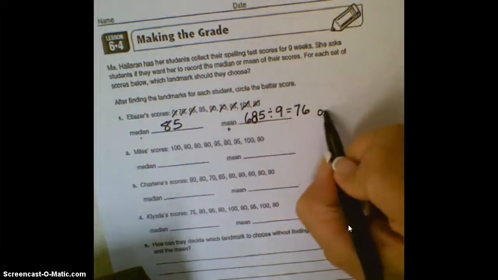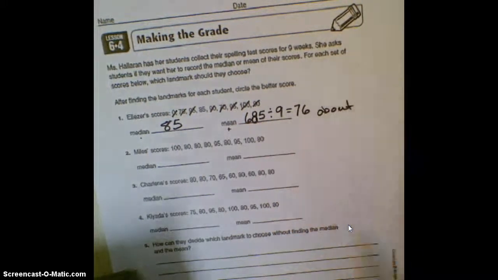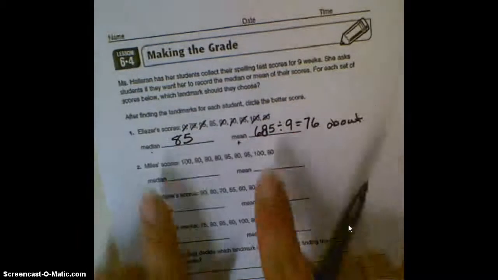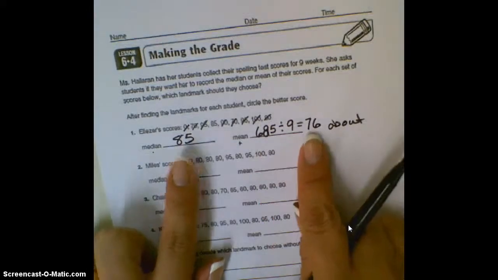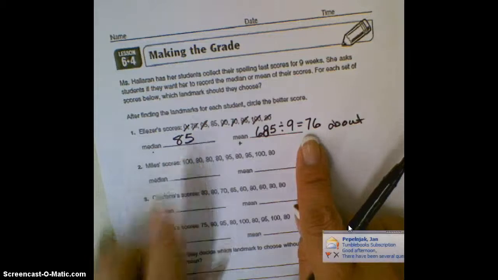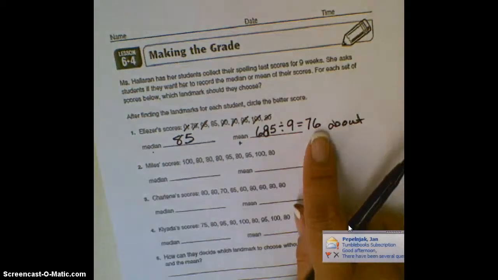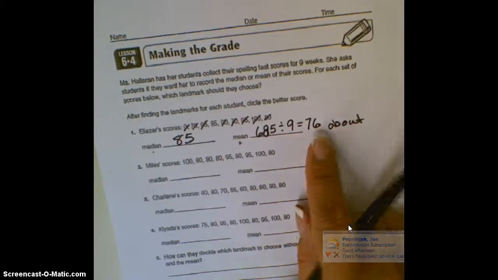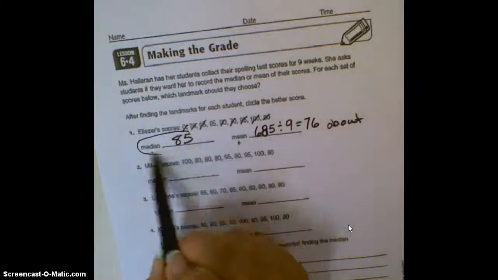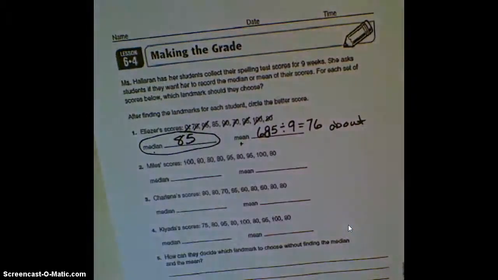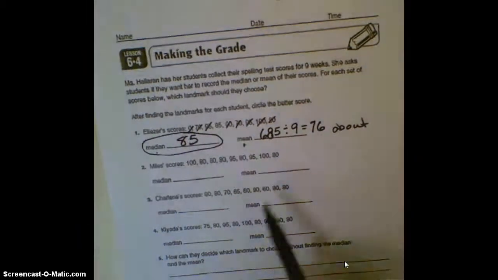And we'll say about, because we want to be specific, because we know it's not exact. All right, so on deciding here, what would be the better score? The median at 85 or the mean at 76? Well, the median would be a better score, a higher score, so we'll circle that one. And I'll do number 2 with you.